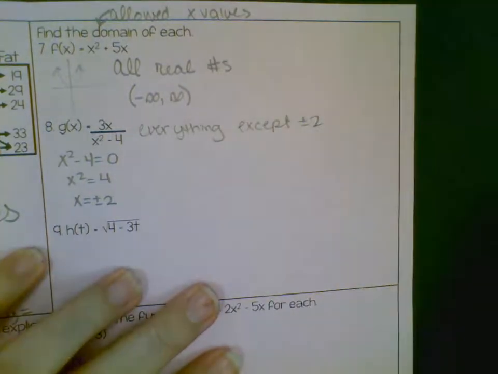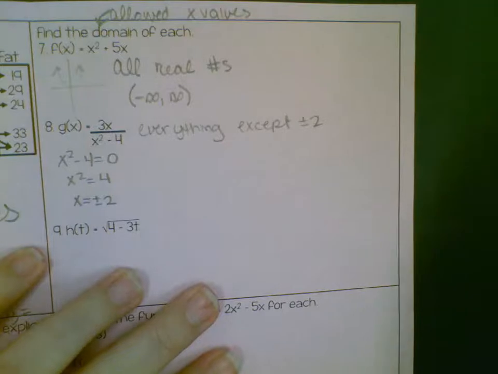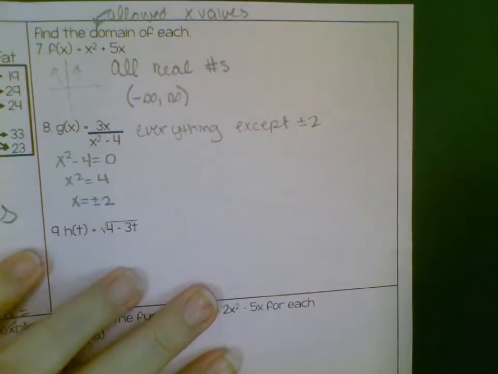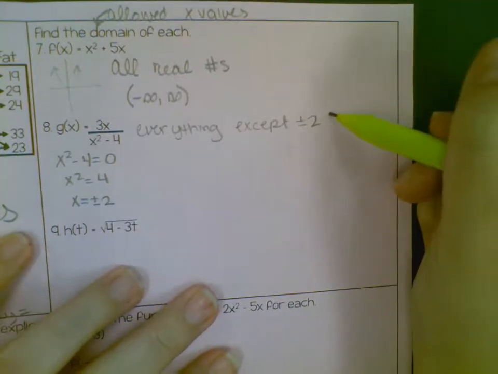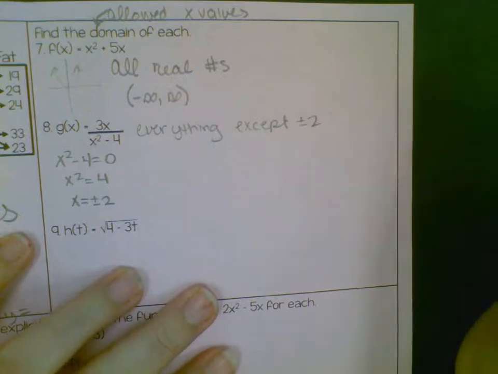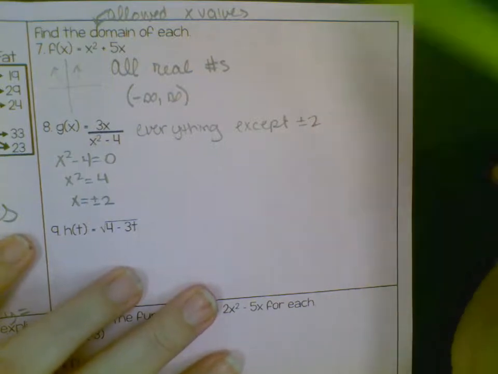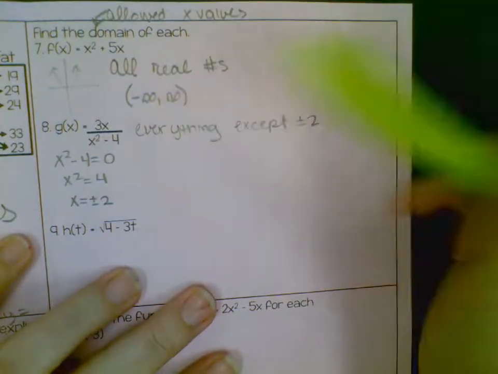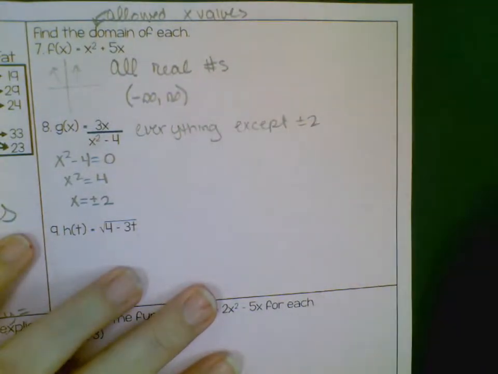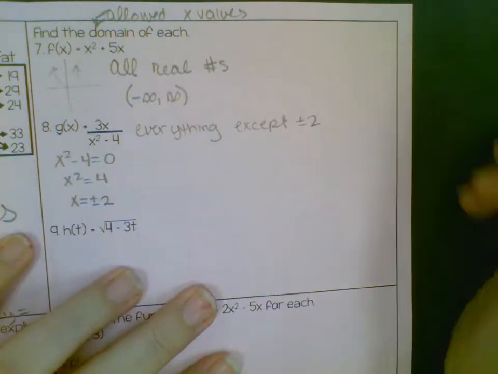Okay, so that means that we can't have positive or negative 2. I mean, that's not the way we're supposed to write it, but that's what it means. So it helps to write it out like that. I'm going to show you 2 different ways to write it. One of them is using interval notation, which is usually the way that I like it. But I'm also going to show you the fancy way that you'll see in calculus and stuff.